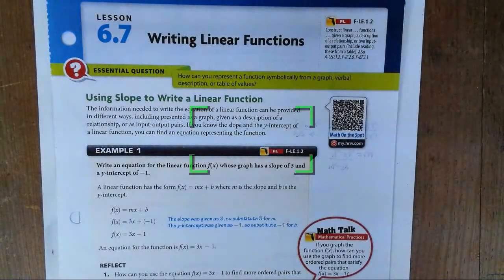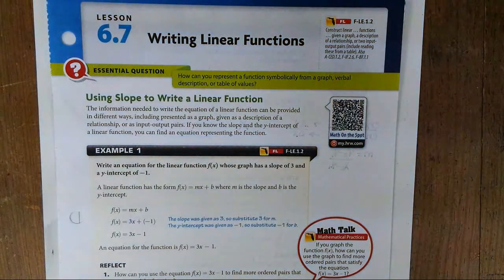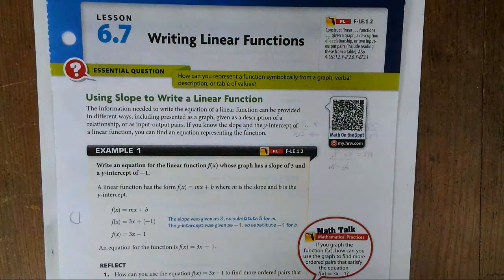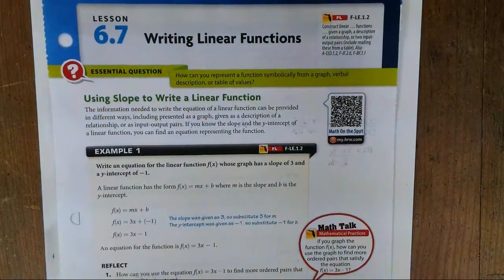The information needed to write the equation of a linear function can be provided in different ways, including presented as a graph, given as a description of a relationship, or as input-output pairs. So if you know the slope and the y-intercept of a linear function, you can find the equation representing the function.